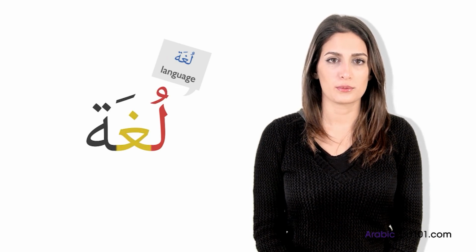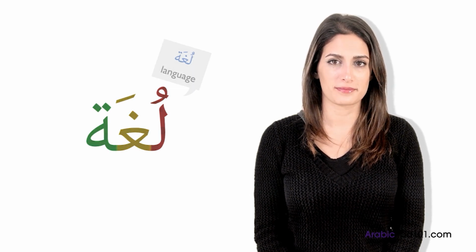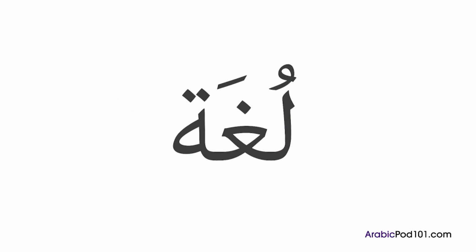Next we have lugha, a very important word meaning language. Lam is in the initial form with a Dammah on top, connected to a medial Ghayn with a Fatha on top, connected to a ta in the final form. Let's write it. Lugha.